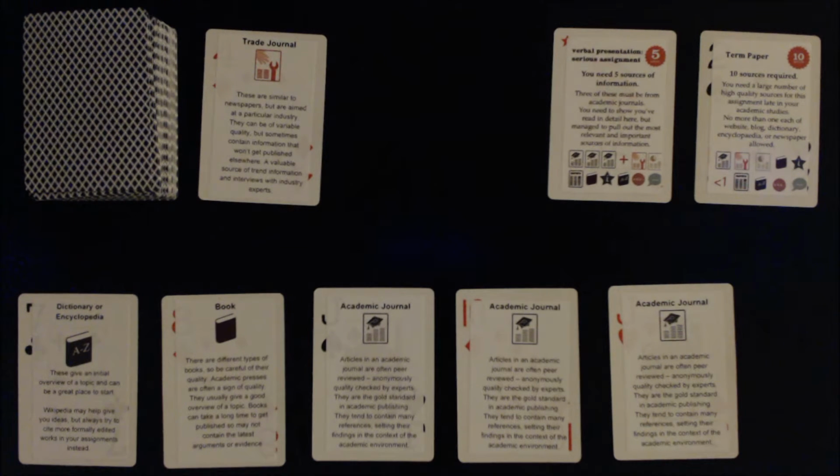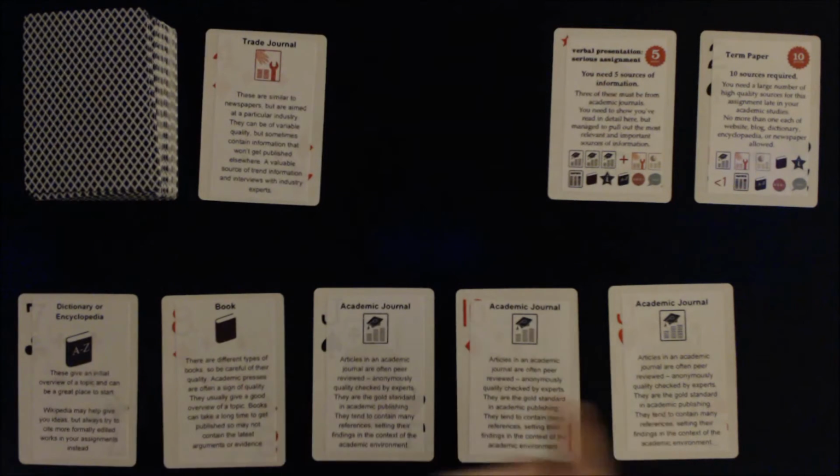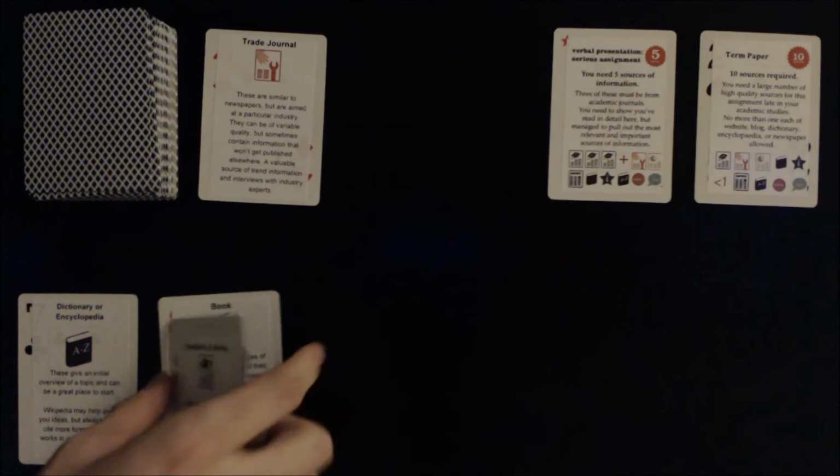If a player is able to complete an assignment, they can demonstrate that by showing the other players that they have the required sources. In this case, we have the necessary sources needed to complete an assignment. We have 3 academic journals, 1 book, and a dictionary or encyclopedia. This fulfills the requirements of this assignment. Once the assignment has been completed, the player can arrange the sources used to complete the assignment in any order and place them in the face-up position. This becomes the discard pile.